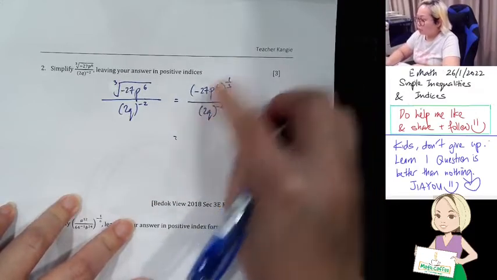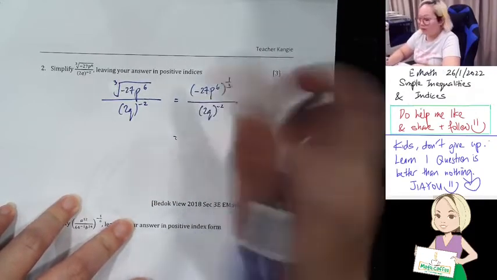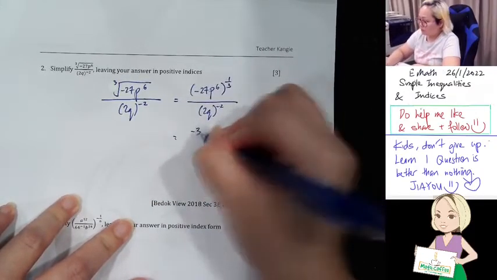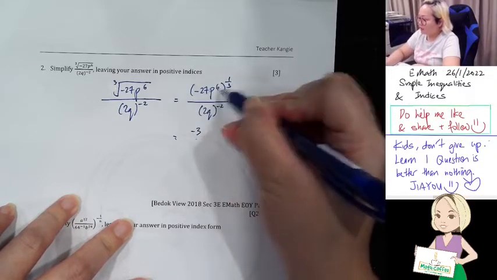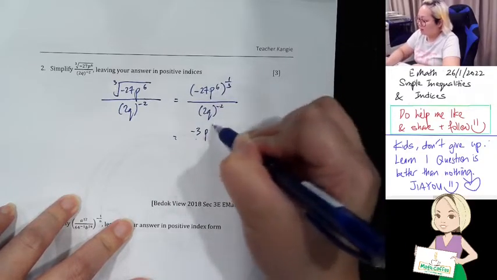1/3 is cube root. So cube root of -27 is -3. Okay, cube root of -27 is just -3. This is 6 times 1/3, so it's p to the power of 2.